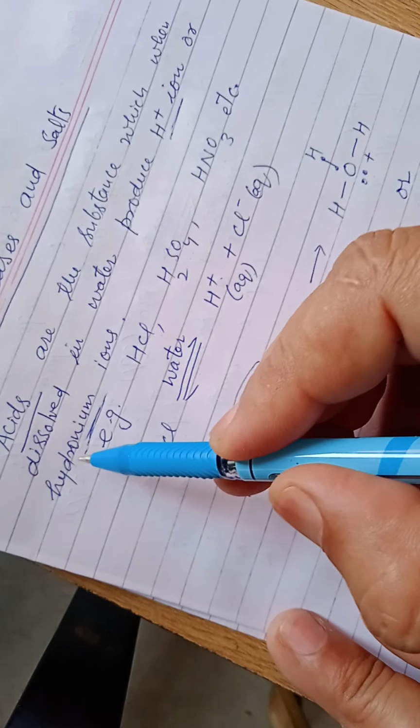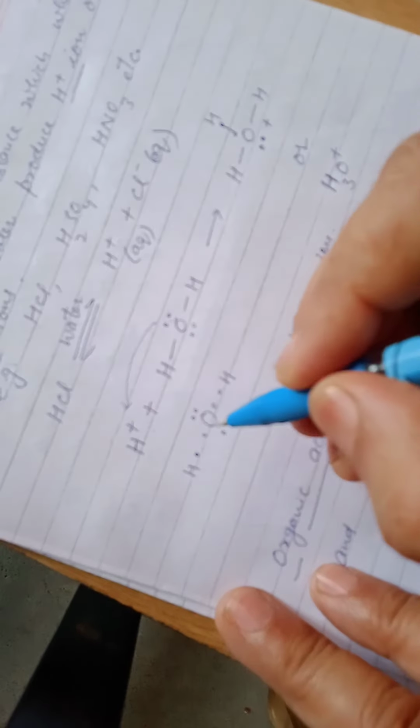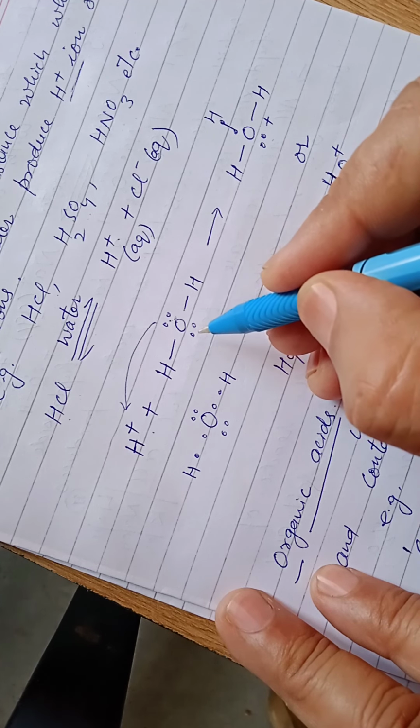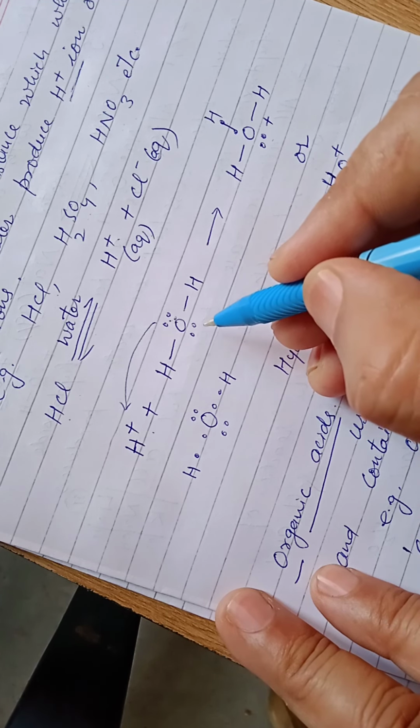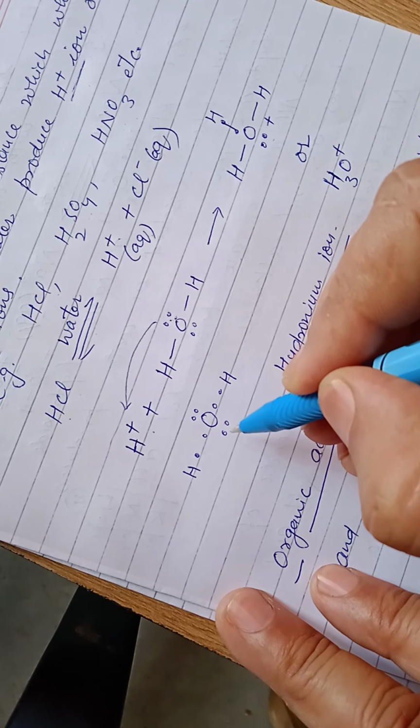Second, the hydronium ion. We studied the structure of water. Water has the structure H2O and we drew the Lewis structure in class.